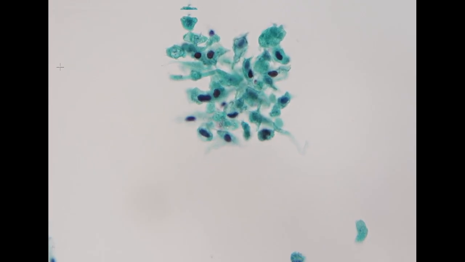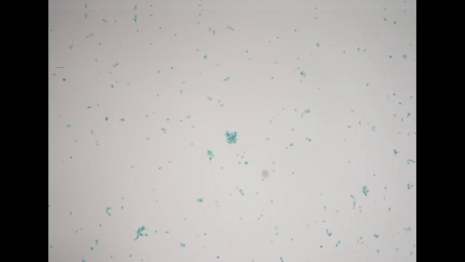So for this case, I think we are going to call this suspicious for metastatic squamous cell carcinoma, because we don't have more to see. We can only see very scant typical squamous-looking cells. So this is what we are going to call the case. So that's all the cases for today. Thank you.